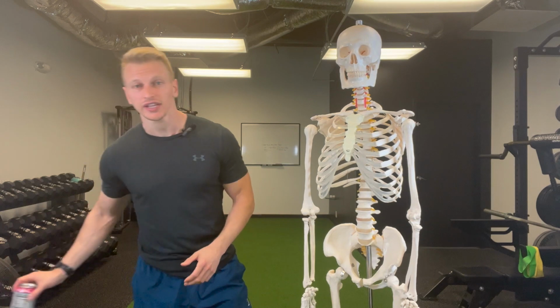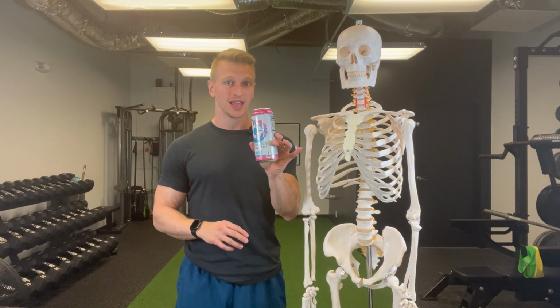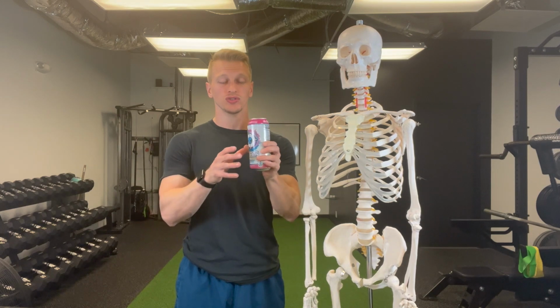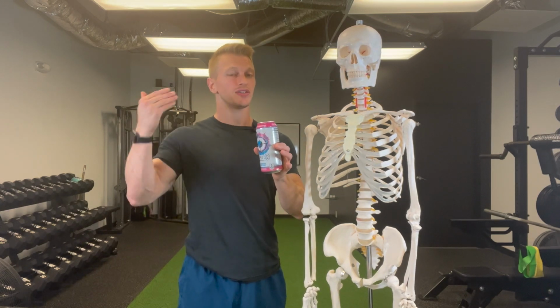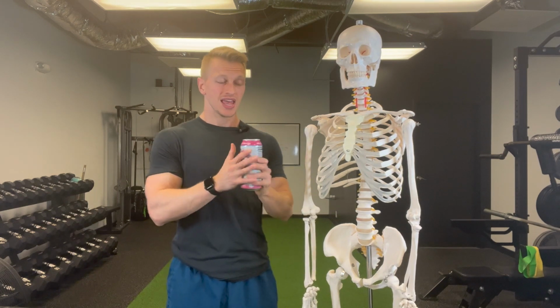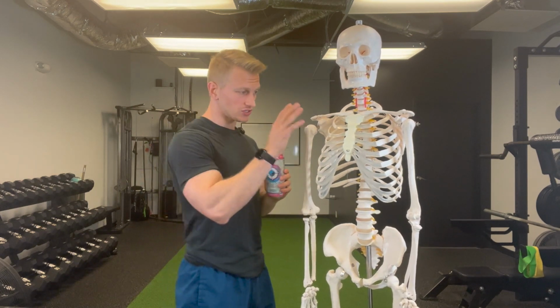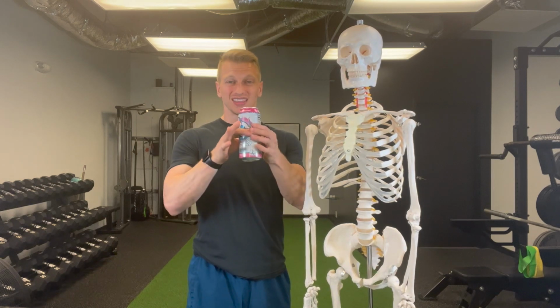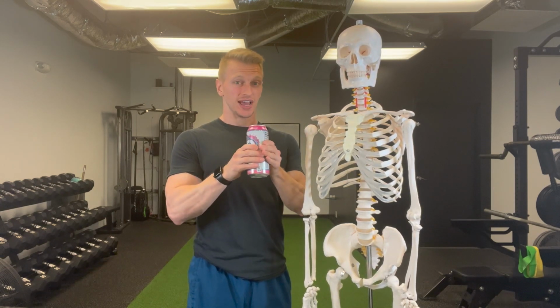and we can represent an overly compressed chest wall with a full can of liquid. It would make complete sense to you if I gave you a full can of any sort of liquid and told you to squeeze it. You would understand that you cannot squeeze it. There is no space available. This is what's happening here. There's no space available. Everything remains tight because of that.